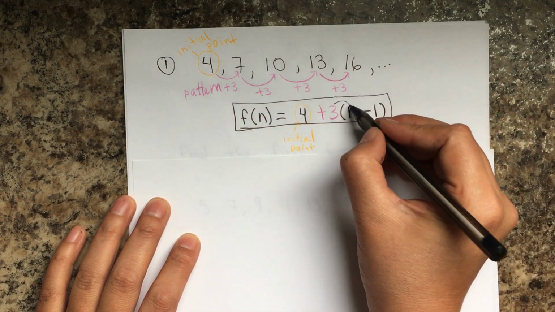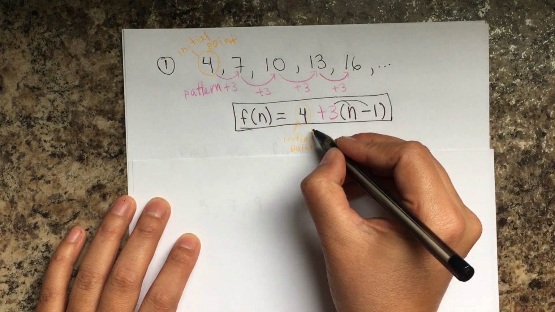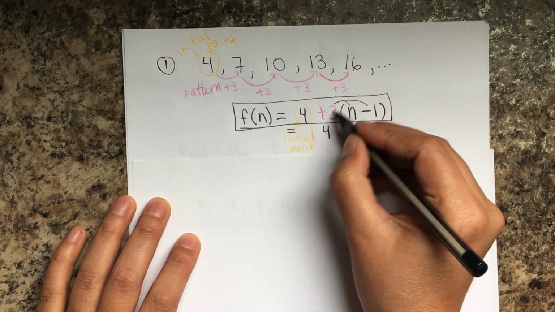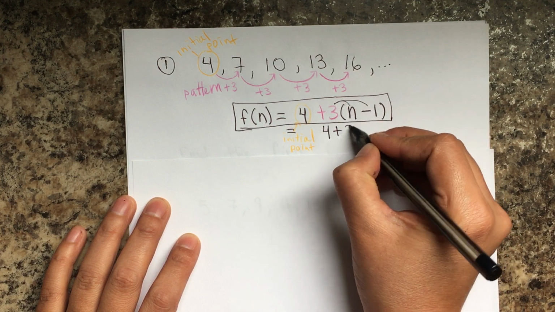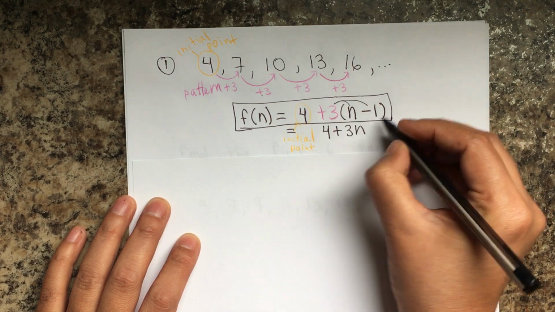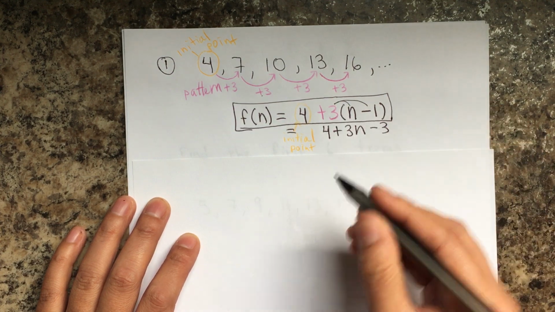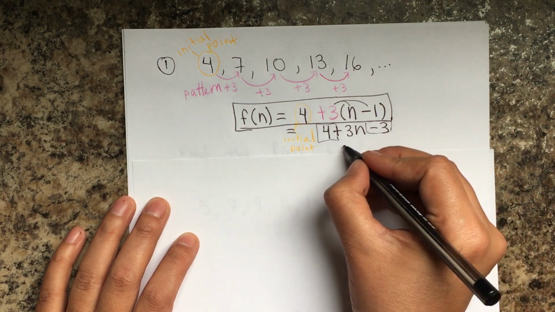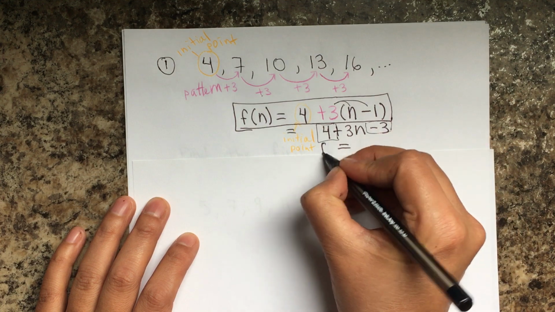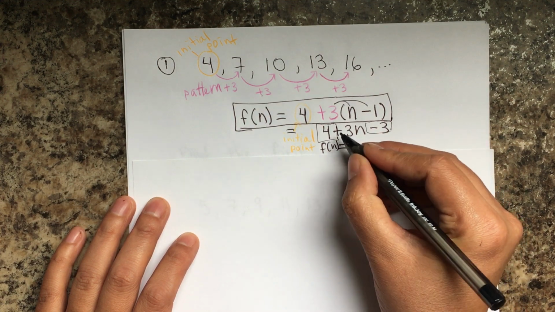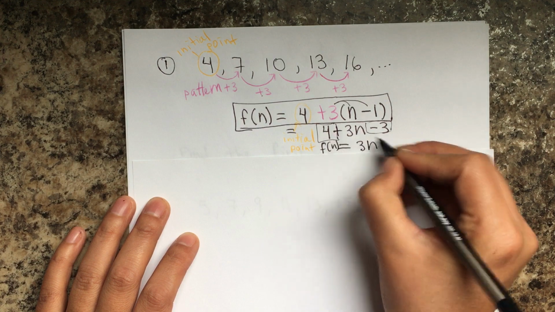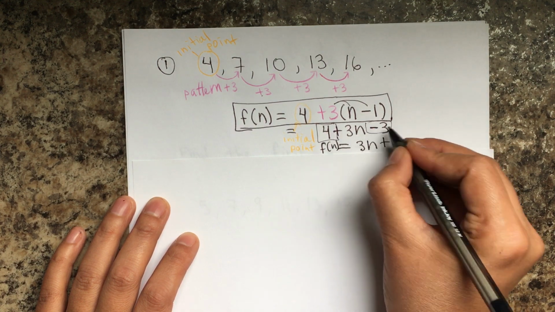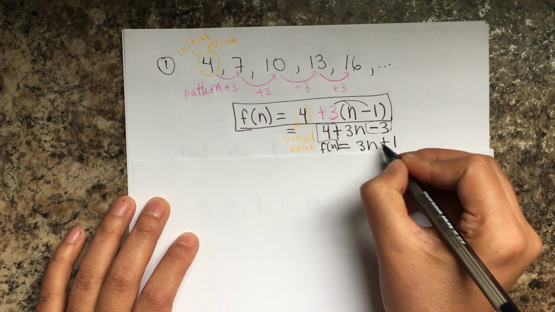The other one is to actually do distributive property. So this is going to be equal to, we keep the 4. We multiply in here, 3 times n is 3n. 3 times negative 1 is negative 3. We combine like terms, so negative 3 and positive 4. And so f of n equals 3n plus 1, because we have a positive 4 and we owe 3, that means we have positive 1.